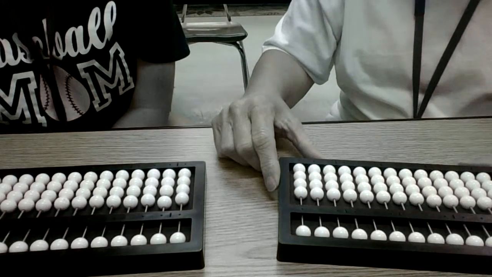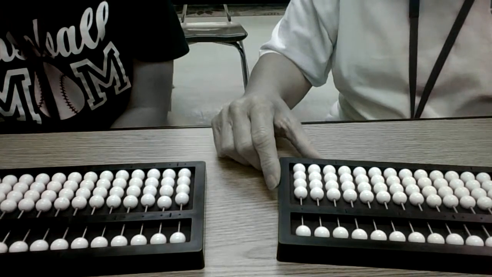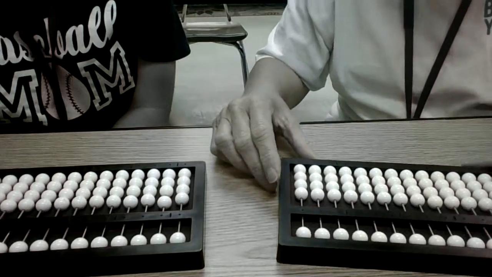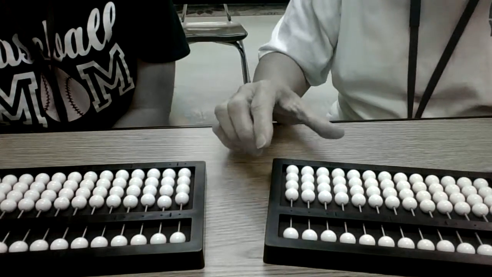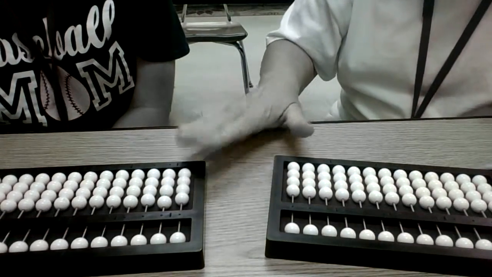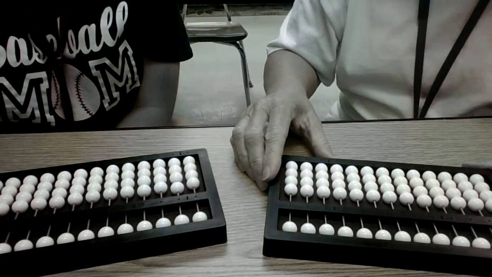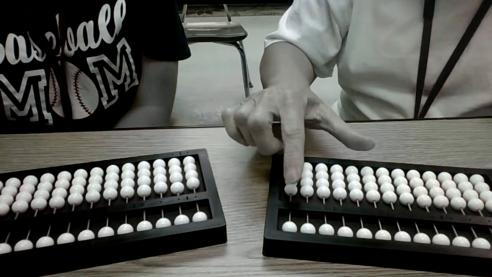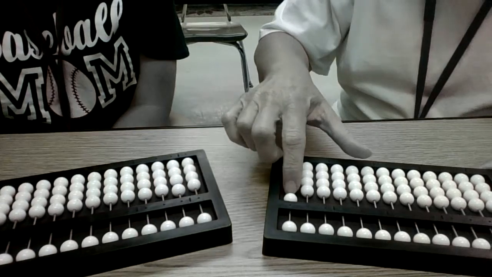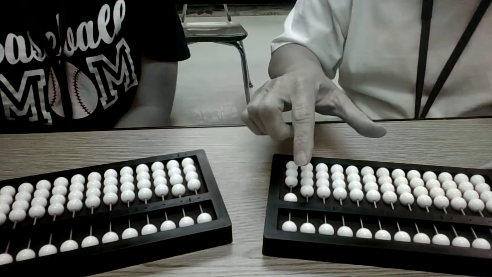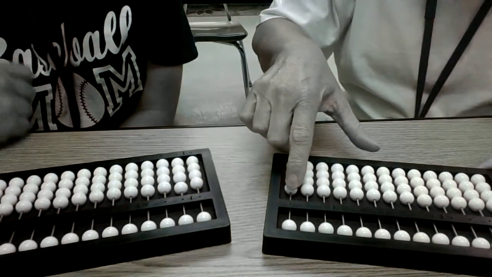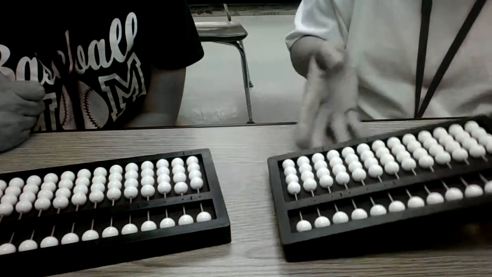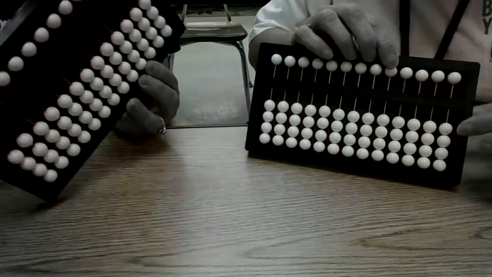Now, I'm going to start with something very, very basic, just because I had to get it in my mind that I was doing subtraction. So if you're ready, we're going to do 1 minus 1. We're going to be in the ones column, so let's set a 1. There's our 1. We're going to take away 1, so we just slide it back down, and 1 minus 1 is 0. Nice.